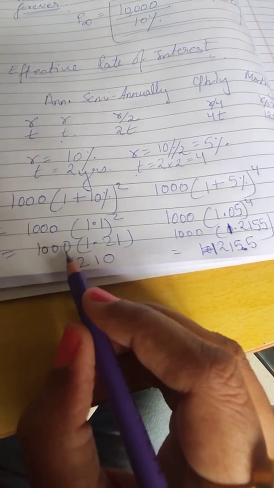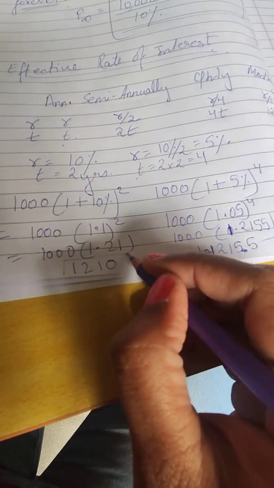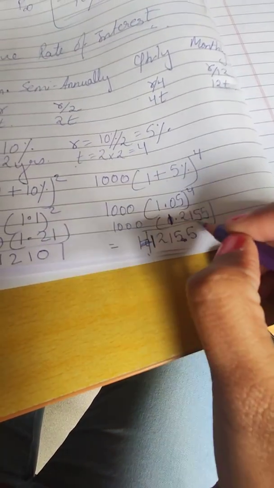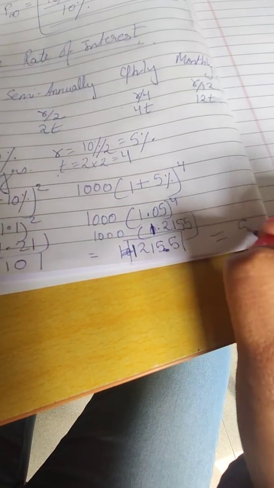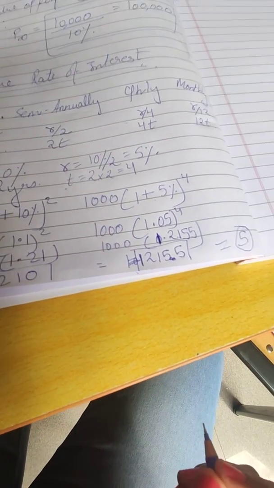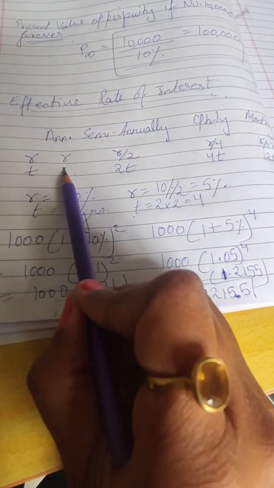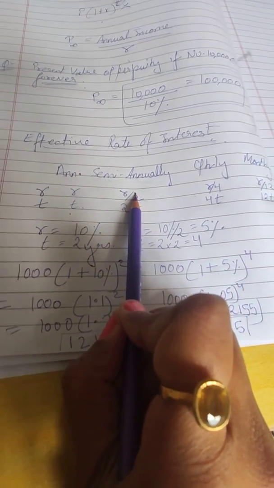So if I go by this, you can calculate by yourself. It is 1210 and it is 1215 here. So there is a difference of 5 in nominal terms here. Fine. So why is there a difference? The difference exists because one is annual compounding, the other one is semi-annual compounding.